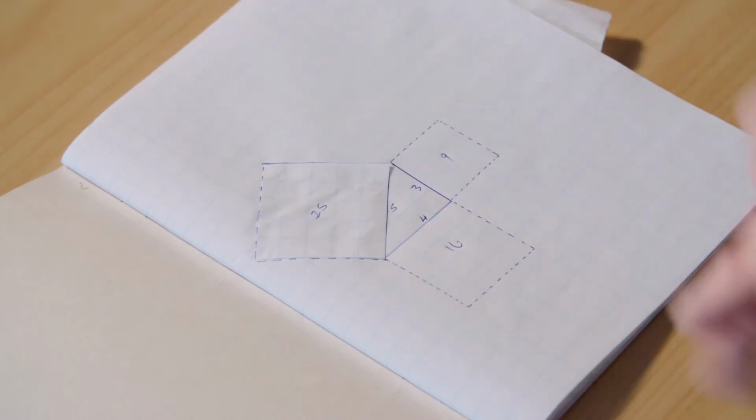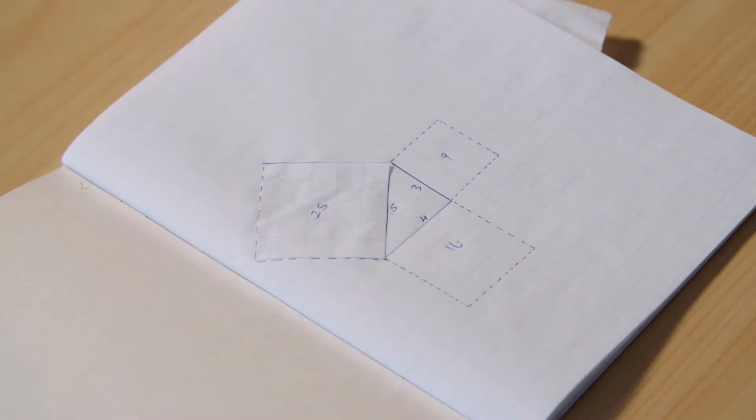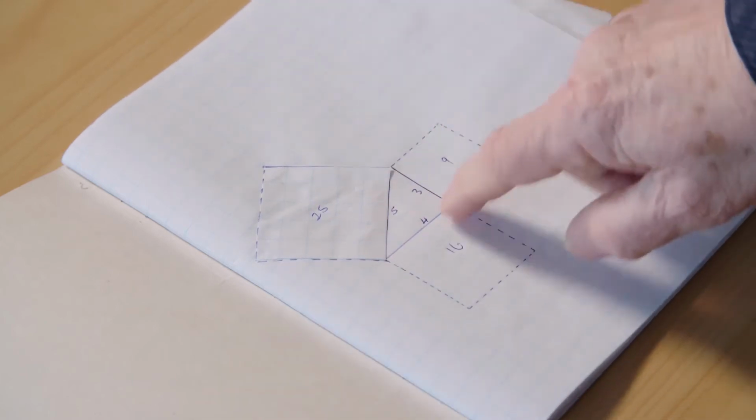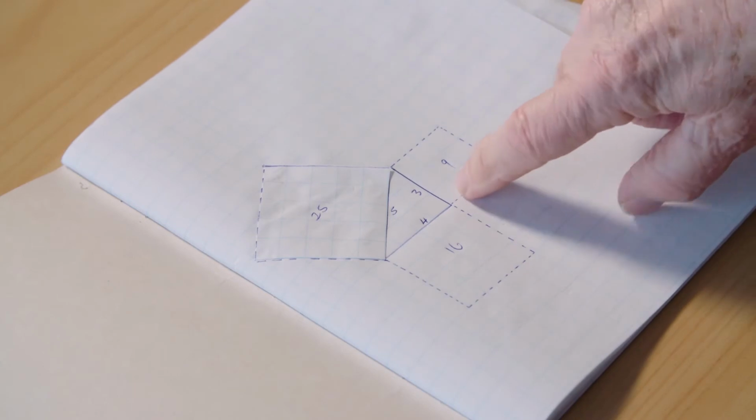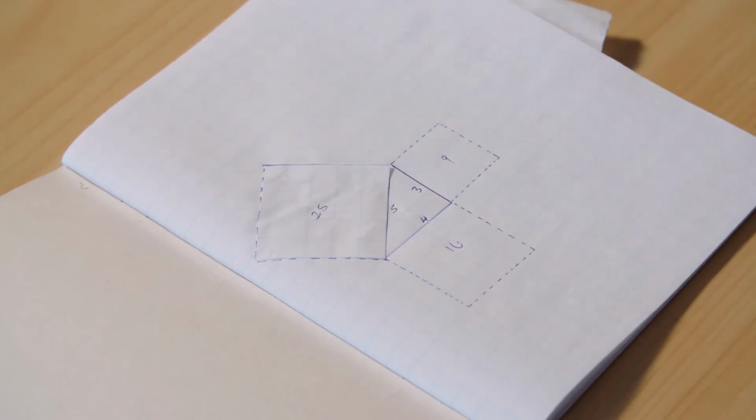Now, as is often the case in numeracy and mathematics, there are some complicated theories, but behind those theories is something which we can apply every single day. So this is a right-angled triangle. That side is 3 units long. Let's call them 3 centimetres.